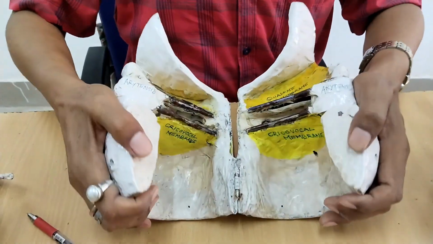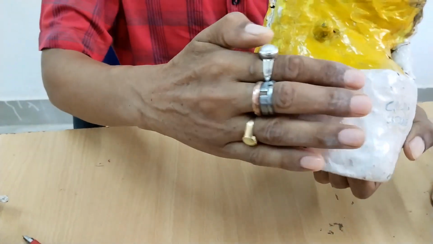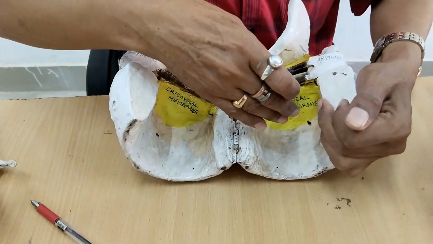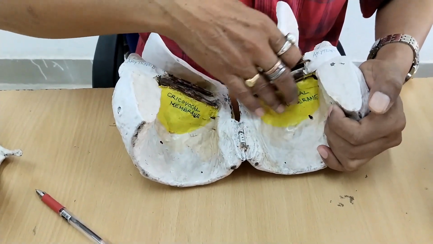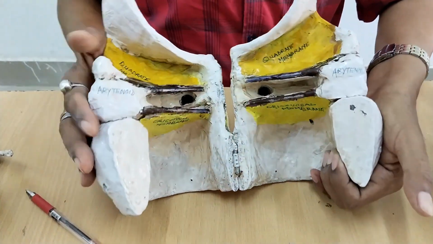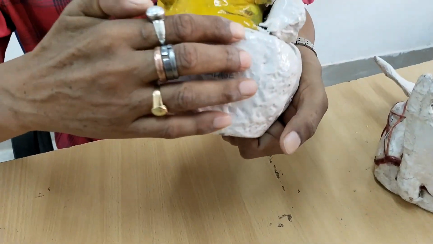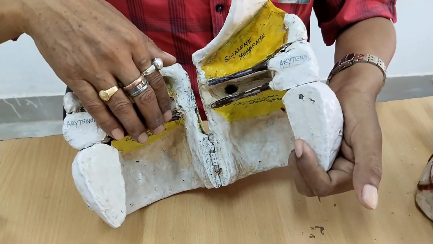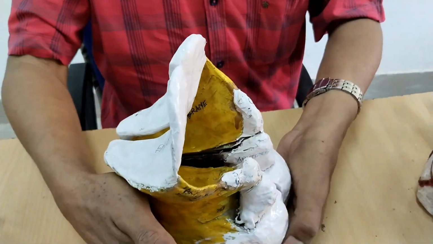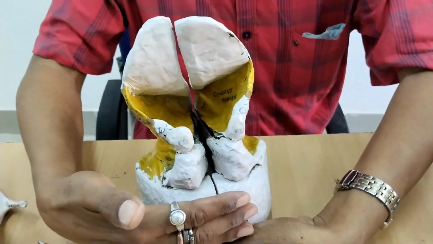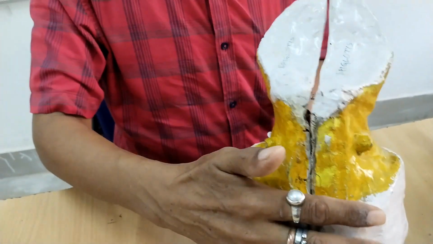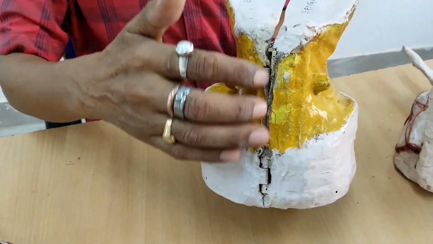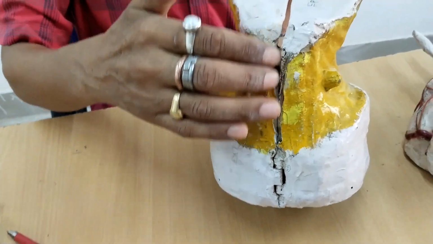Between the upper border of the cricoid cartilage and the true vocal cord, this membrane is called the cricovocal membrane. Inferiorly it is attached to the upper border of the cricoid cartilage, and superiorly to the true vocal cord. The most anterior part of this cricovocal membrane is called the cricothyroid ligament.